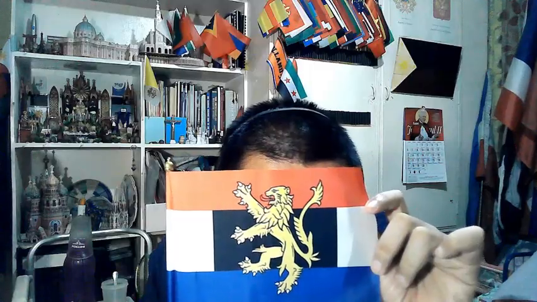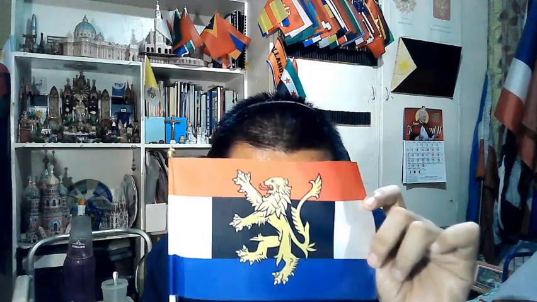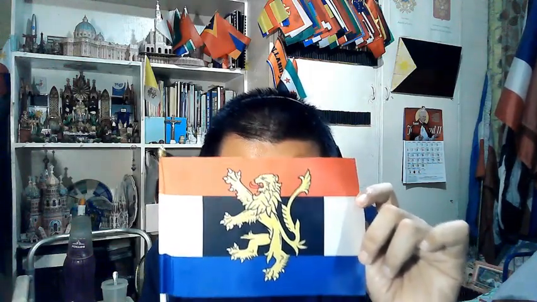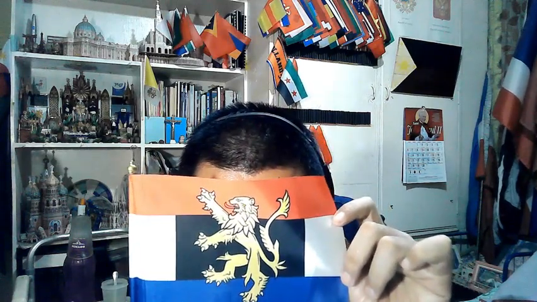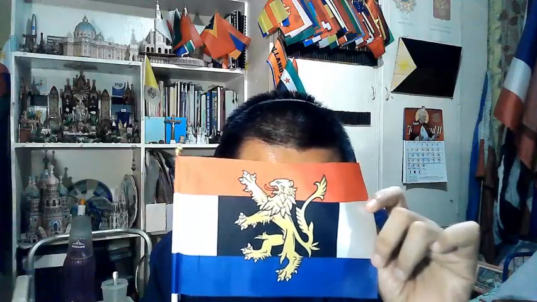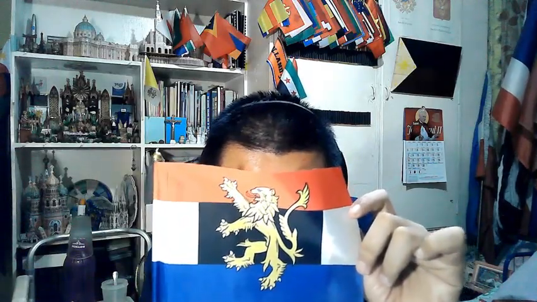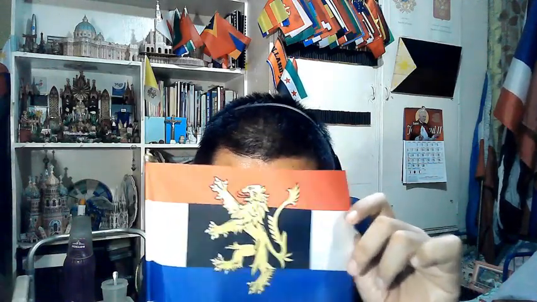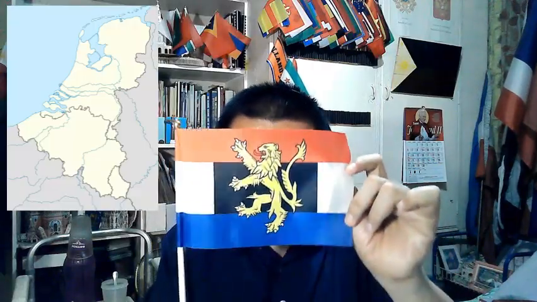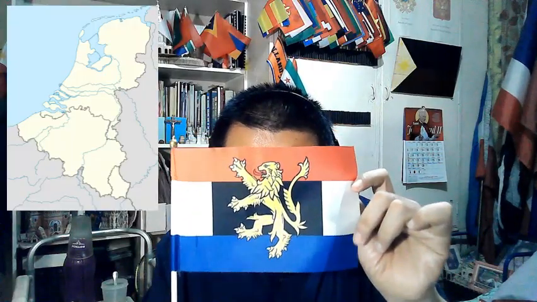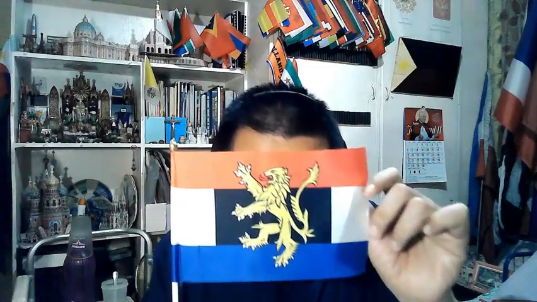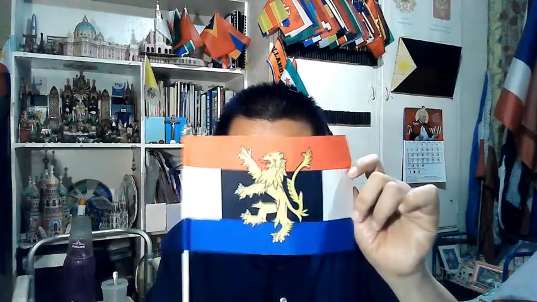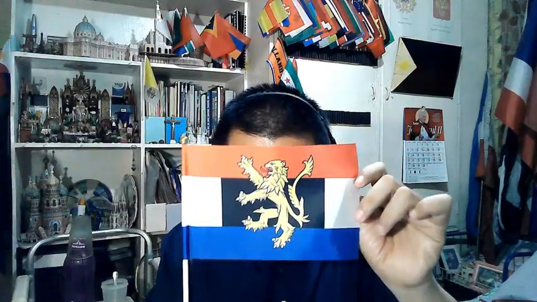It's a political economic union alliance, a form of international intergovernmental cooperation of three neighboring states in Western Europe. The word Benelux is composed of the names of Belgium, the Netherlands, and Luxembourg. And again, this flag is unofficial.